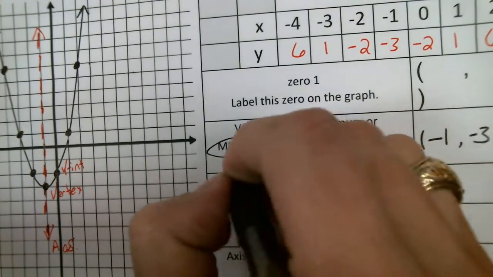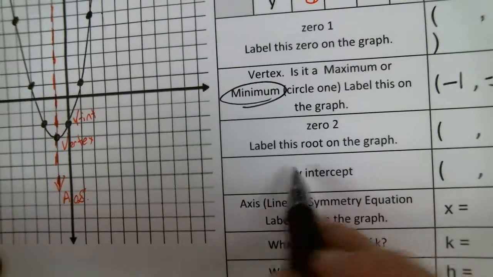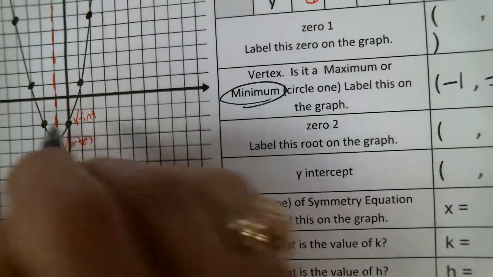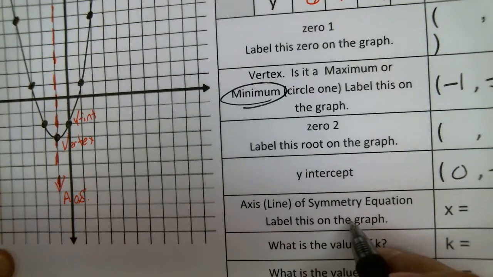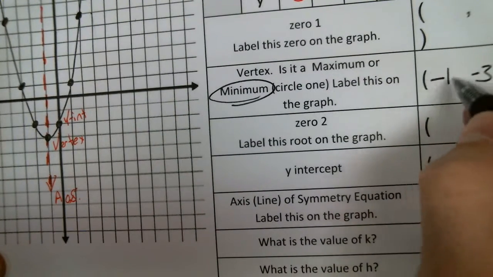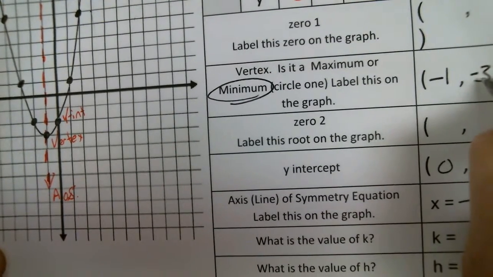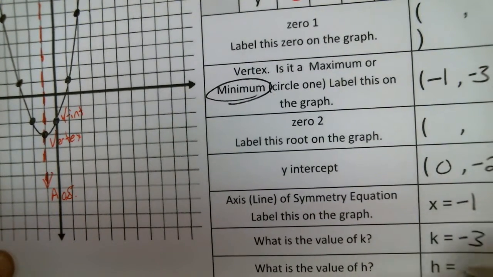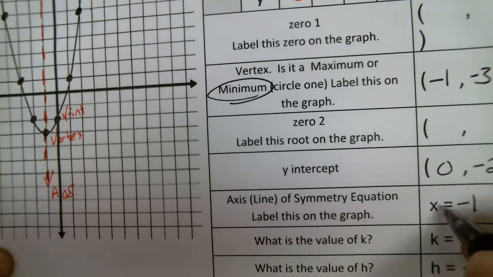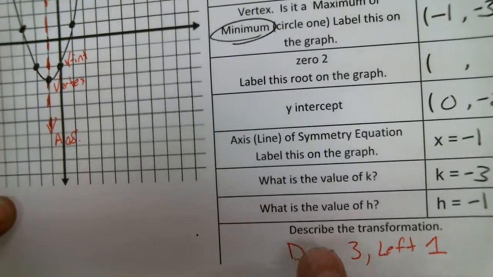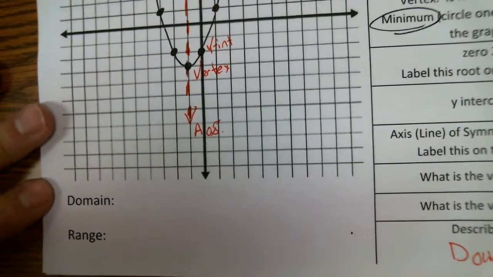Is a minimum. I'm going to save my zeros for last. My y-intercept is at 0, -2. Axis of symmetry is the same value as your h, which is -1. My k value is -3. H, once again, these are the same thing. These are the same thing here. -1. We already described our transformation. Down 3, left 1.